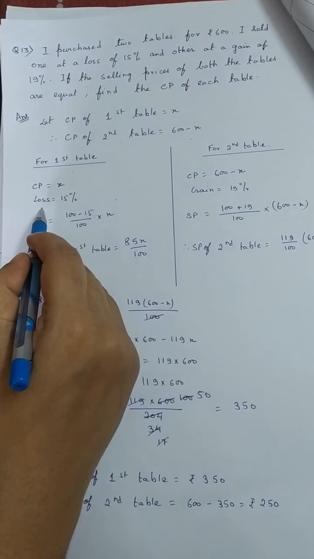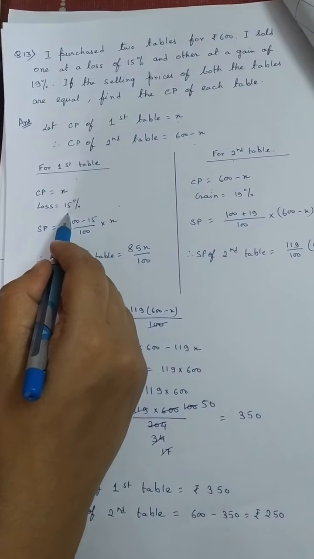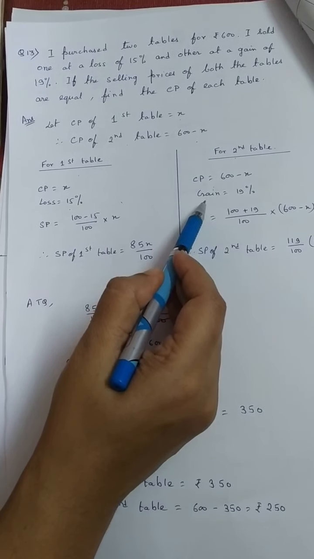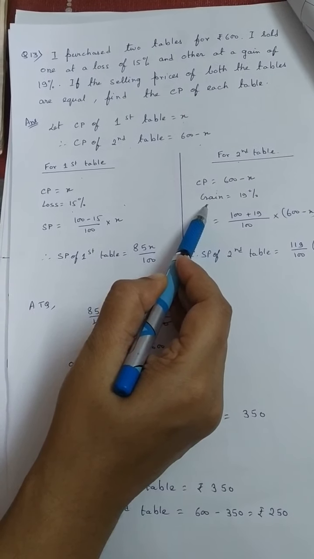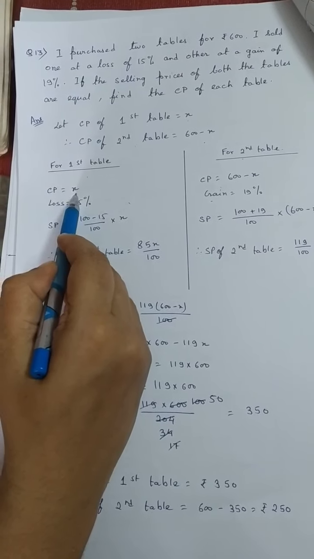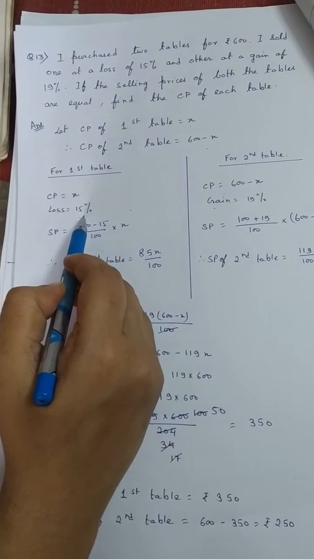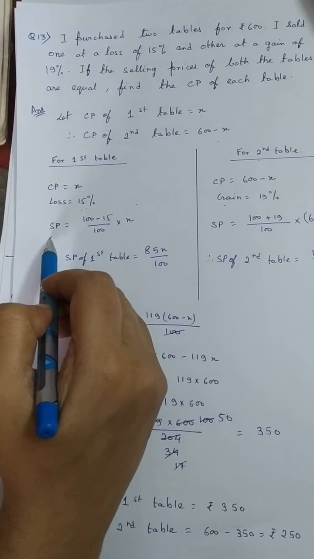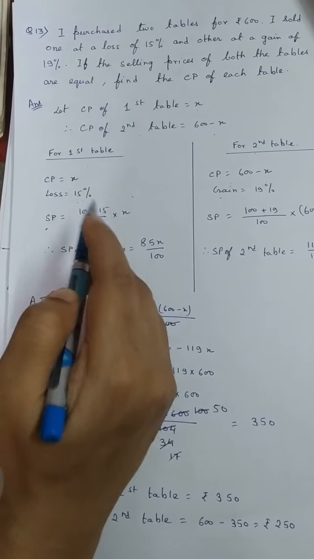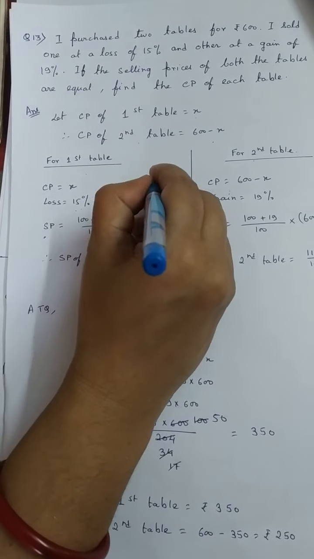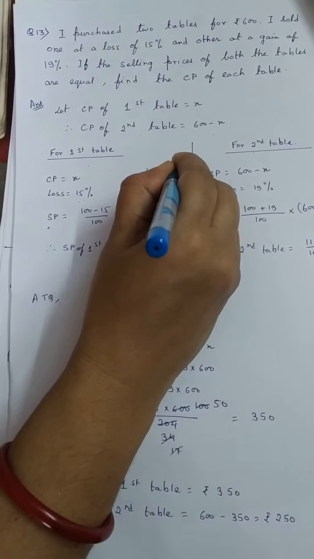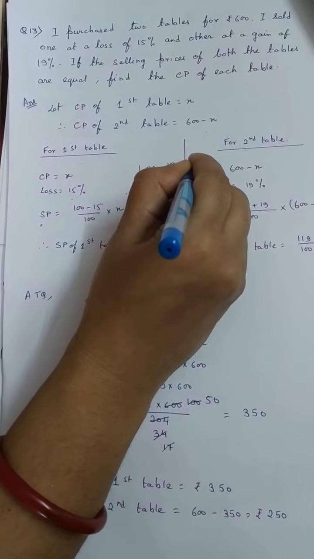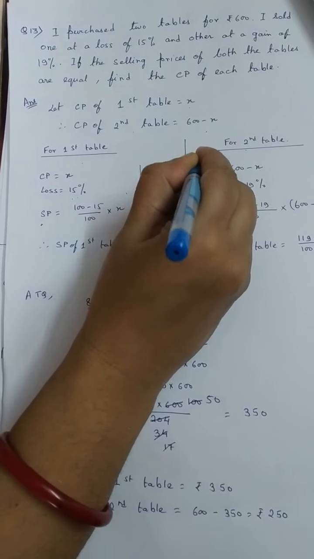For the first table, the selling price has a 15% loss. For the second table, there is a gain of 19%. So when cost price is X, loss is 15%. By using the formula of loss percent, we can find the selling price. What is the formula? Selling price is equal to (100 minus loss percent) upon 100 into CP.